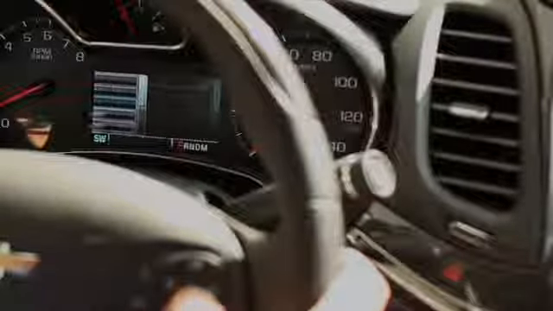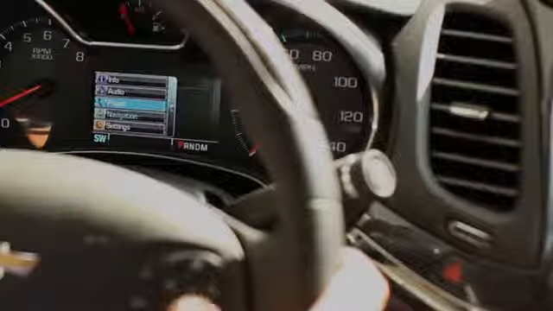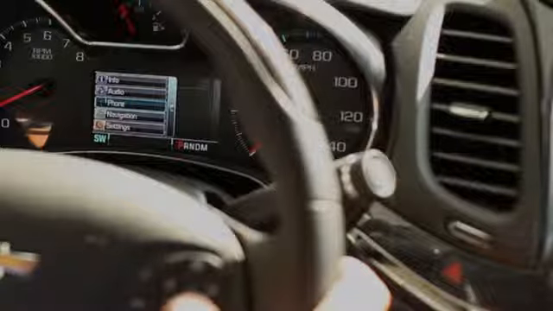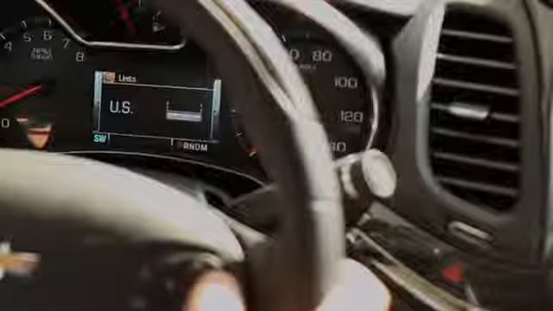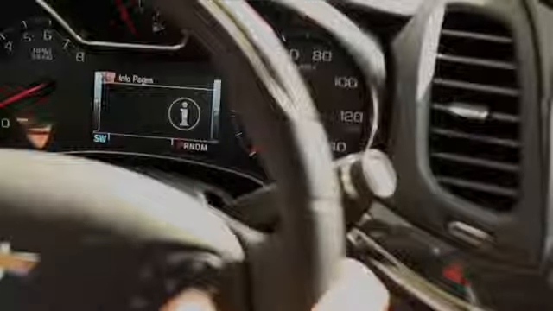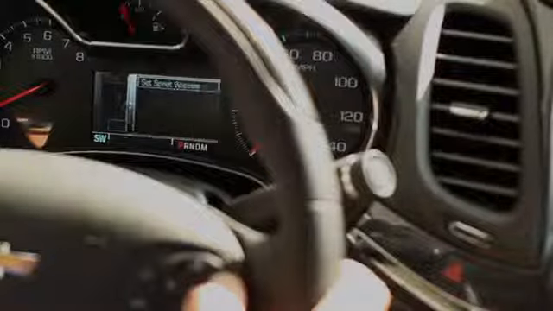Back to the left menu again, I can go to navigation. The vehicles with the navigation system will show up here, along with the turn-by-turn from OnStar navigation. I can also go into settings on my controls, and what this allows me to do is walk up and down through different information that I don't have on my information screen.